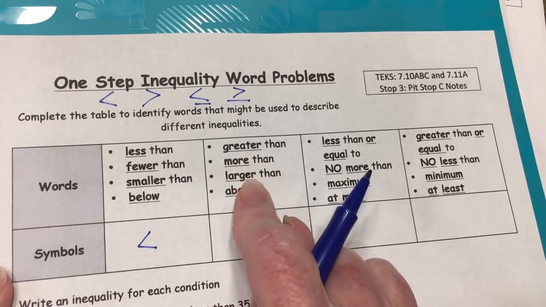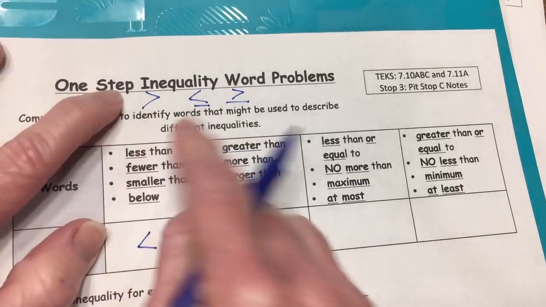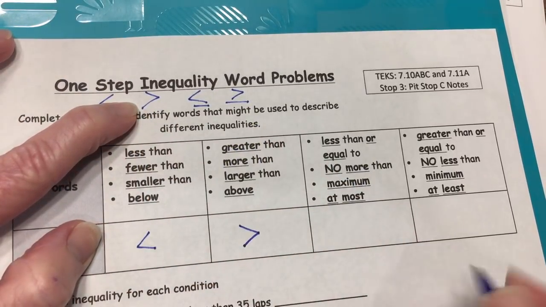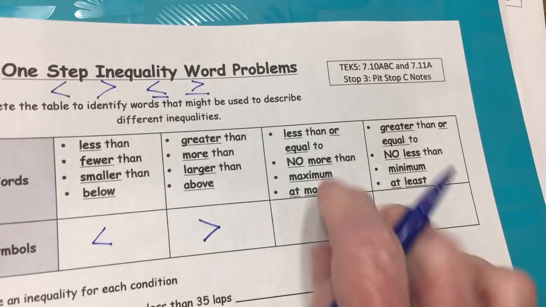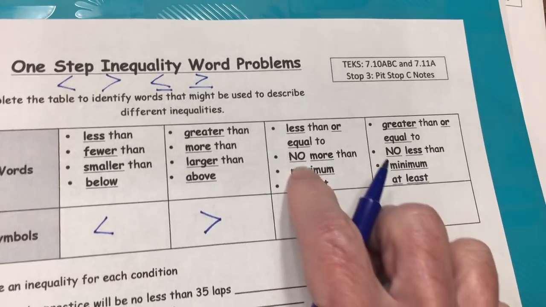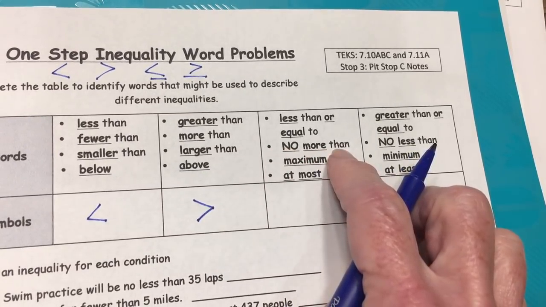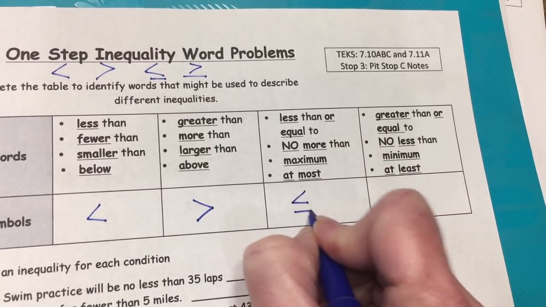And the next one, greater than, more than, larger than, or above. All of these can be represented by the symbol greater than. Okay, less than or equal to. Okay, can also be expressed as no more than. So no more than is kind of like the opposite of more than. So if it's not more than, what does it have to be? Less than or equal to.